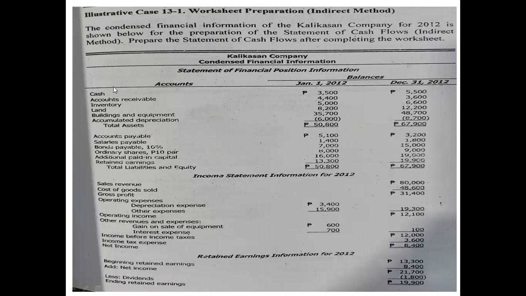Okay, so this is the information. The statement of financial position information. So we have here cash, and here total liabilities. That's for January 1, 2012, the beginning balance, and this one for the ending balance.